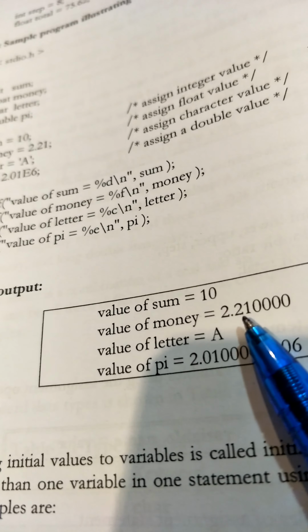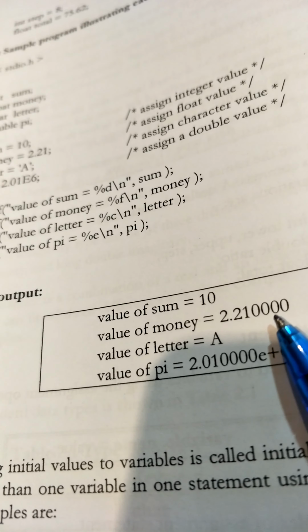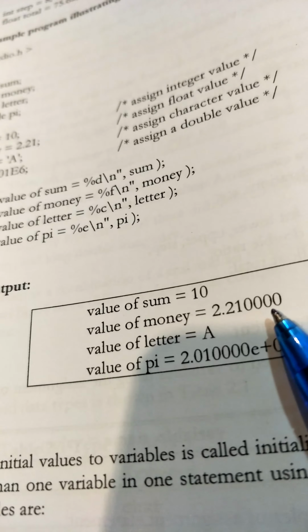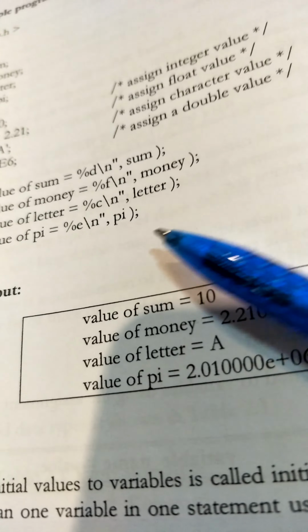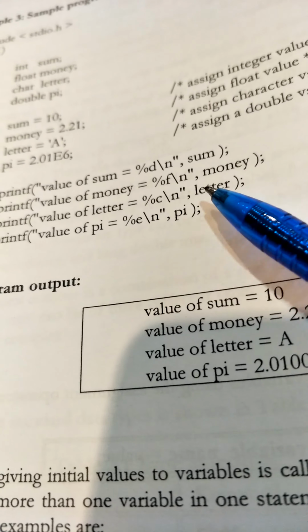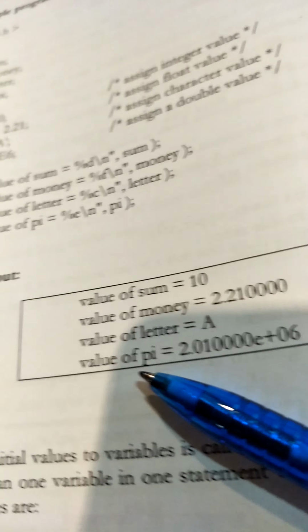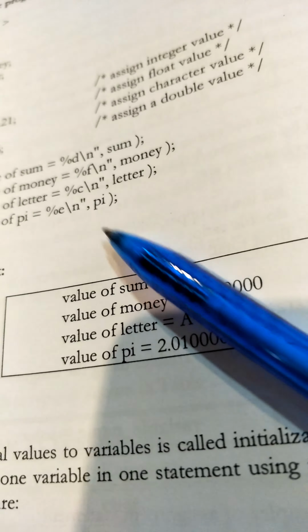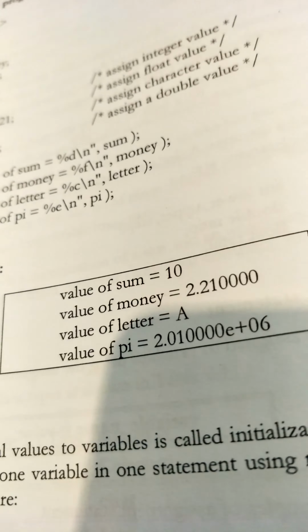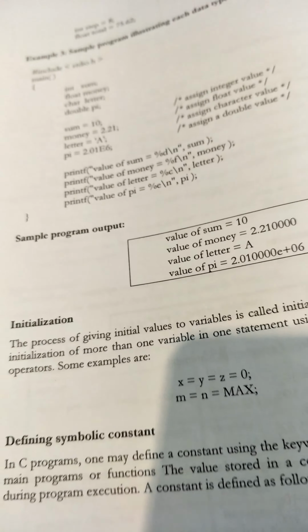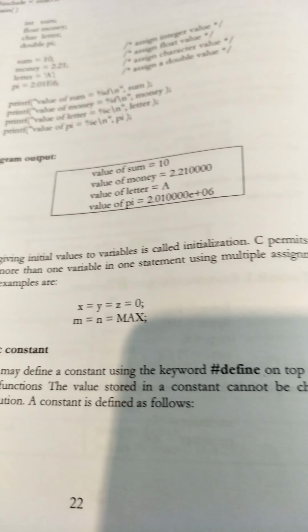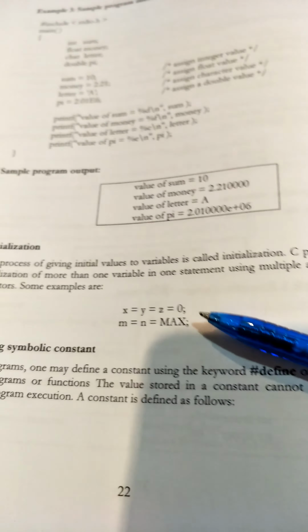You can see how many decimal places: 1, 2, 3, 4, 5, 6 decimal places. For letter we have A, so A is written, and the value of pi is written in terms of exponent, because we want to return it as an exponent. This is the initial value. For the initial value, we can write it that way.